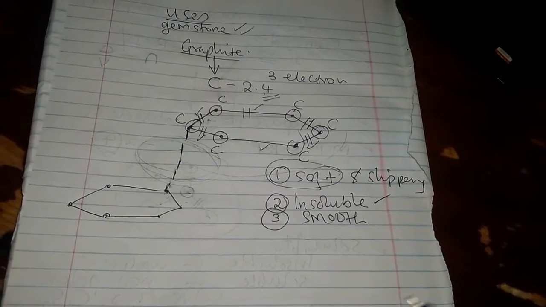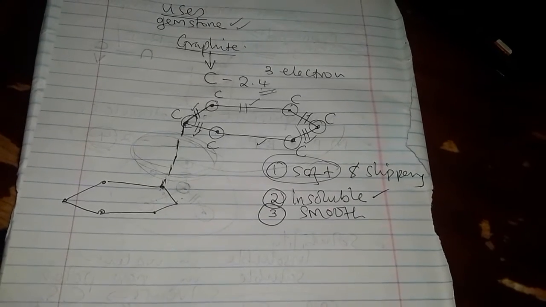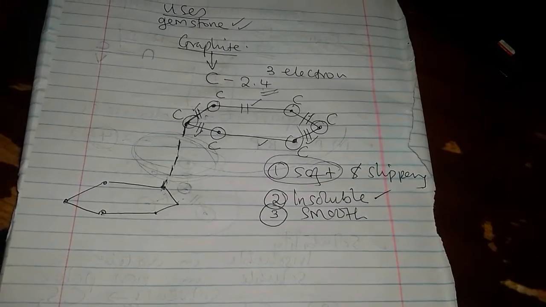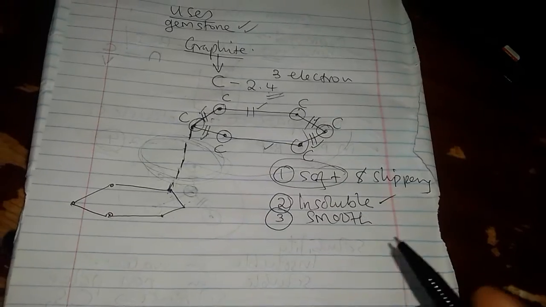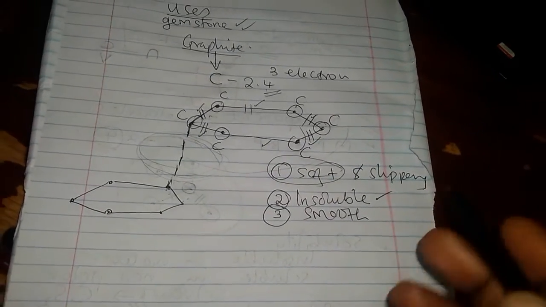And it also has what we call a greasy touch. A greasy touch, a soapy touch. It is soft and slippery and smooth.